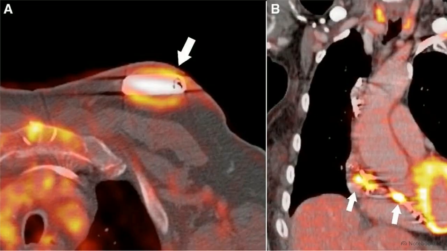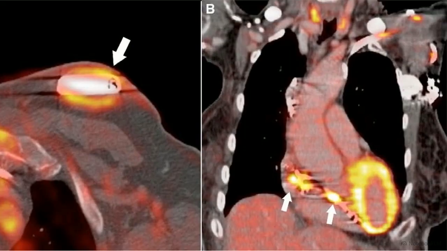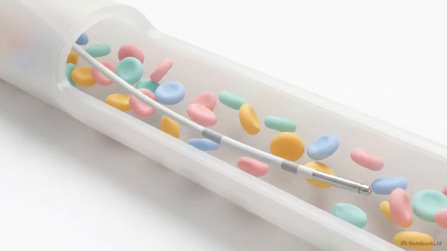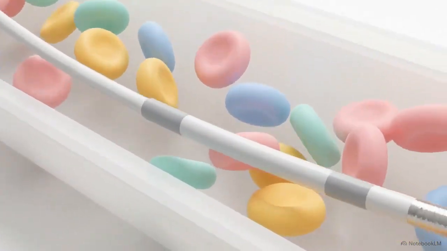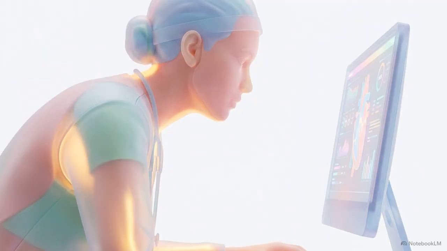Specialists look for focal uptake in specific locations, like the generator pocket in panel A, or along the intracardiac leads in panel B. To improve visualization of these leads, the protocol can be adjusted to a 3-hour delayed acquisition, which allows the background blood signal to fade. Device evaluations require this type of pattern recognition rather than a reliance on automated numerical thresholds.